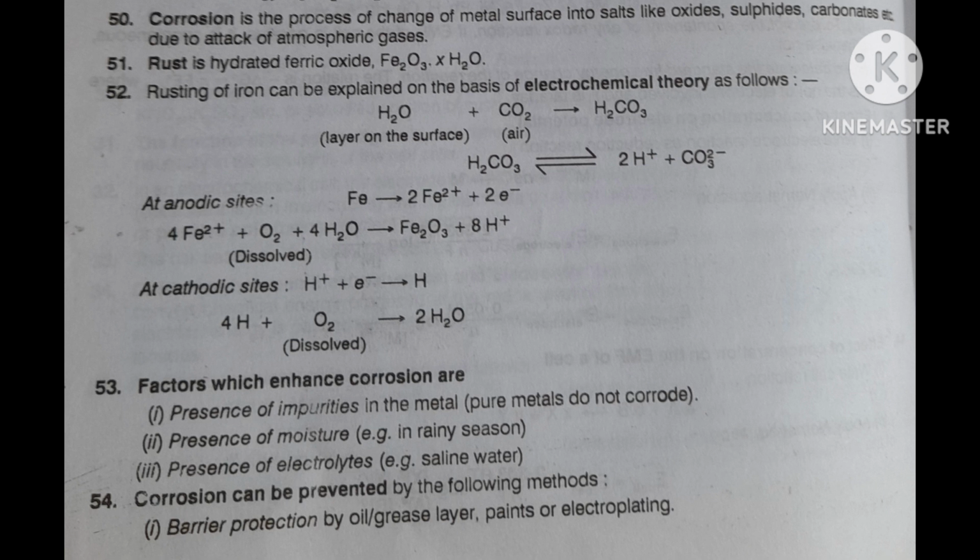Now, factors which enhance corrosion. Corrosion means, what are the factors? Factors which enhance corrosion. You should know them, because you want to stop corrosion. Corrosion destroys, you can say, all types of metals. Then we should know the factors due to which corrosion takes place more.